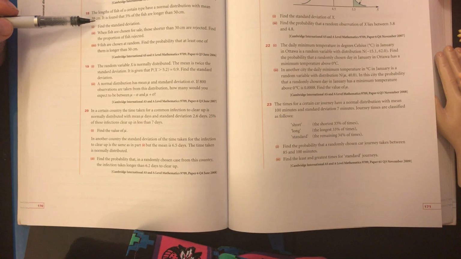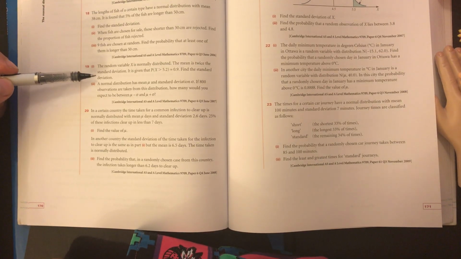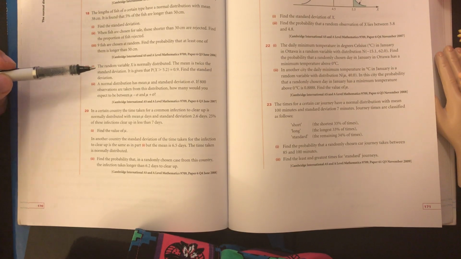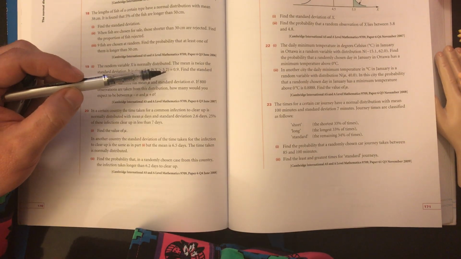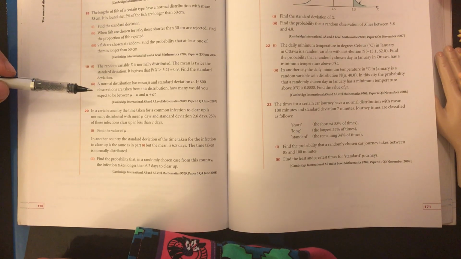Can you have a fish that's 38.5 in length? Sure, makes sense. Here's one, number 19, where they don't tell us the context of the problem, but they say x is greater than 5.2. So if they don't tell you you're dealing with discrete data, you can assume it's continuous.